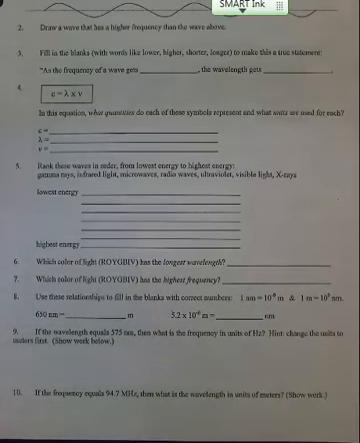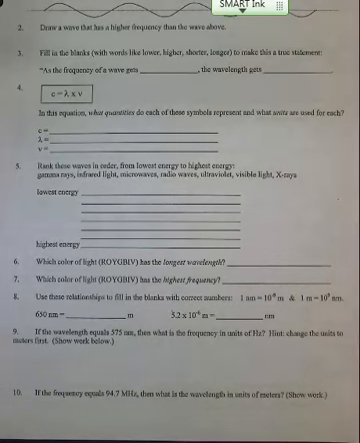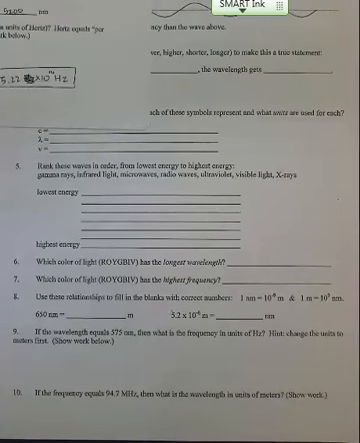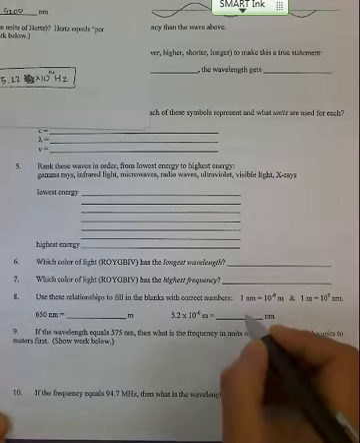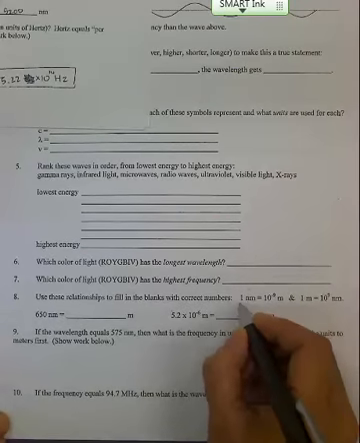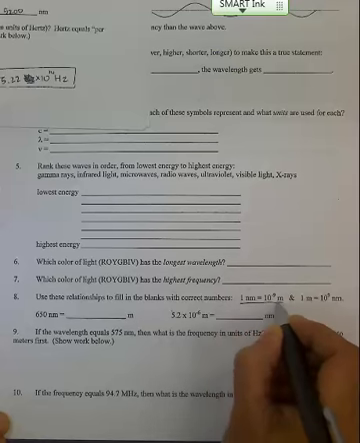So we are going to do these problems that are related to light. One of the first things you should know is that the wavelength is generally given in nanometers.